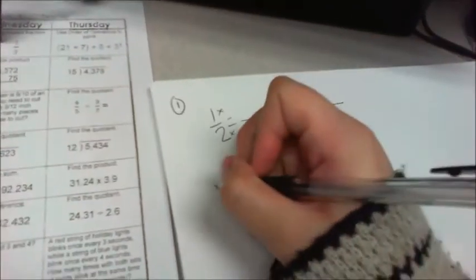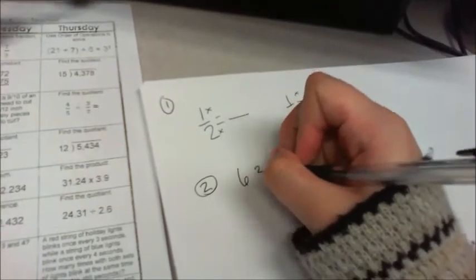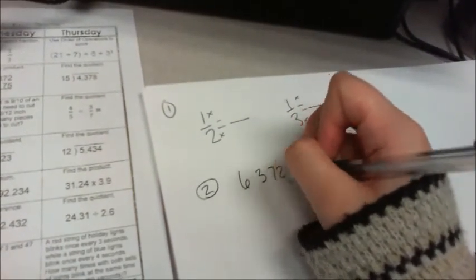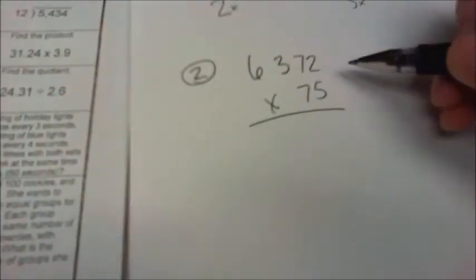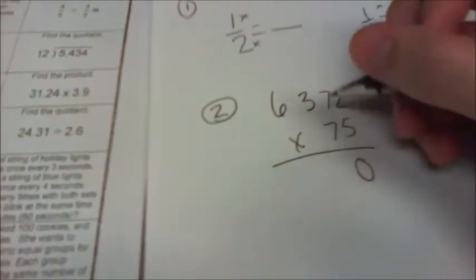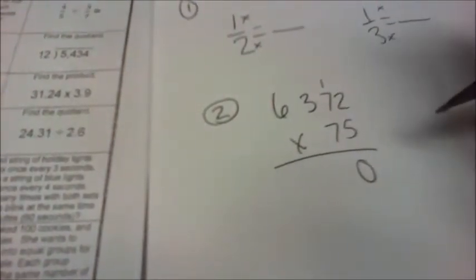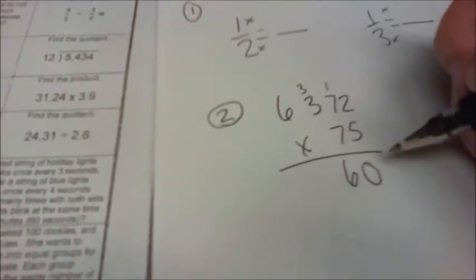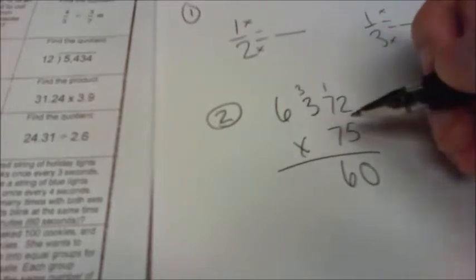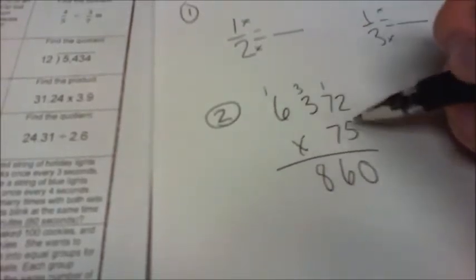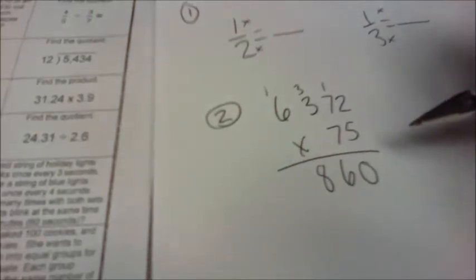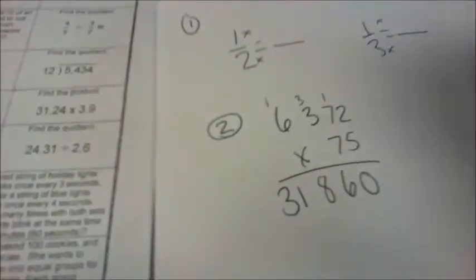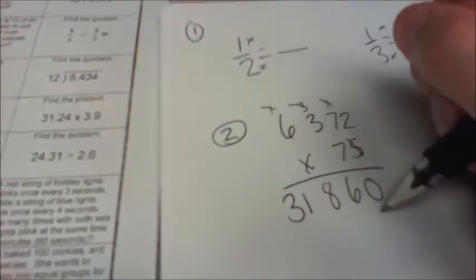Number 2 is find the product. So we have 6,372 times 75. So let's just take it one place value at a time. 5 times 2 is 10, carry the 1. 5 times 7 is 35, plus 1 is 36. 5 times 3 is 15, plus 3 more is 18, carry the 1. 5 times 6 is 30, plus 1 more, 31. Cross off the old, put your 0 placeholder.